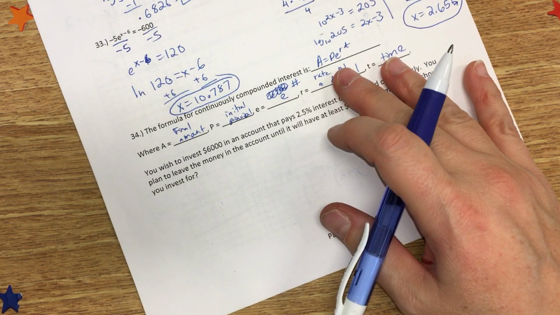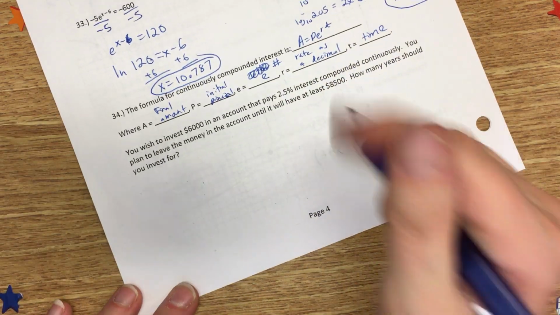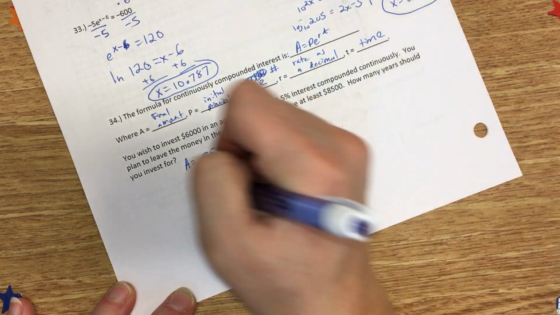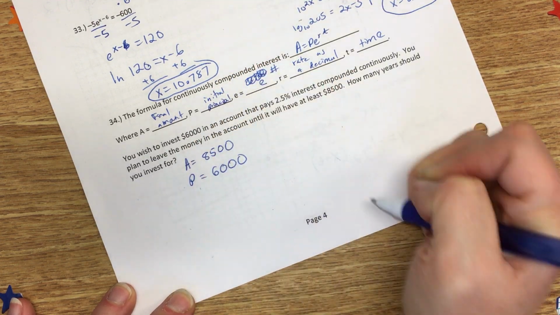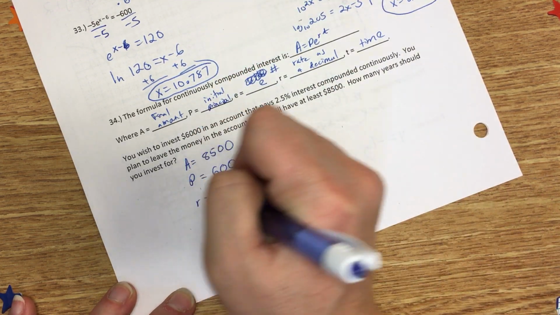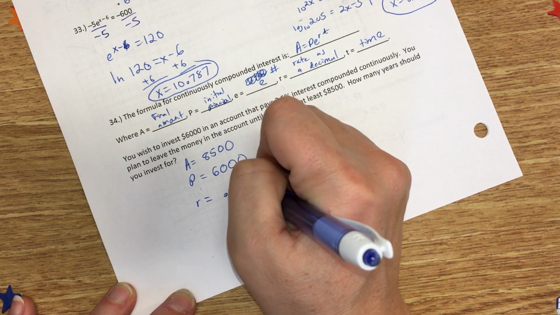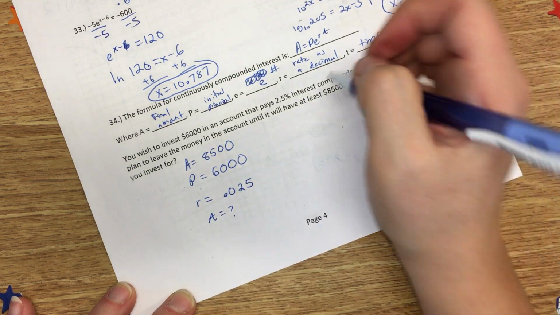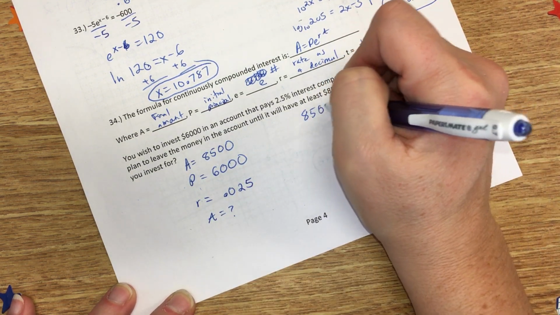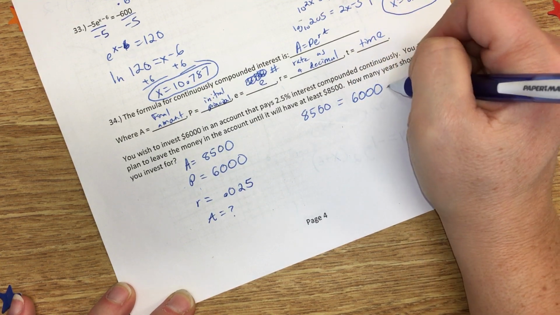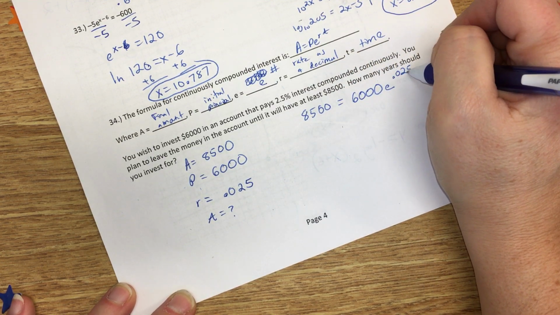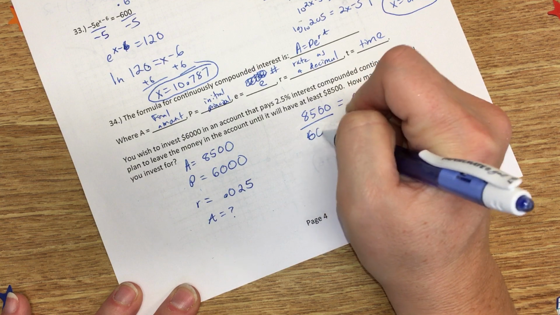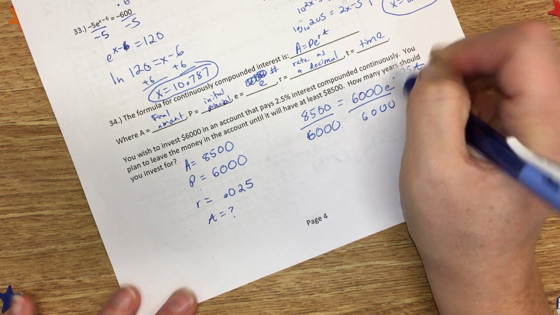So let's define some of our variables here. We've got A, we want to have $8,500. Our initial amount is $6,000. e is the number e. r is 0.025 because we're going to take that and go 1, 2. And now t is our unknown. So let's set it up. 8,500 equals 6,000 e to the 0.025t. So we're going to follow the same 4 steps. We're going to divide by 6,000. Calculator.